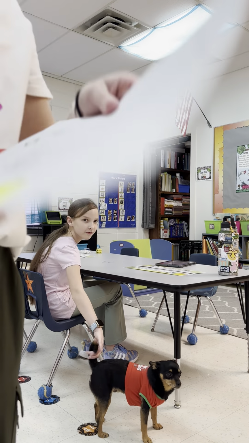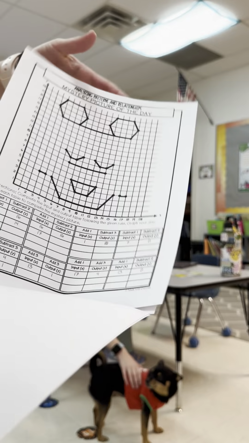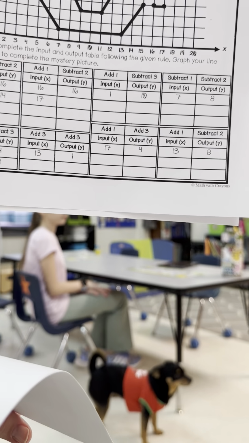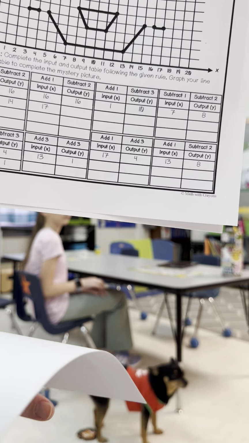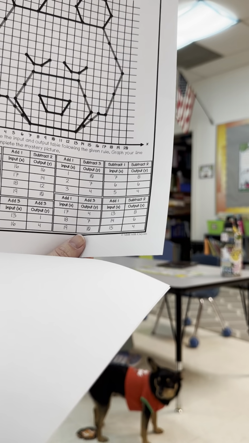Okay, station 3, the independent math work. Here is the picture that they used, and you can see the input-output tables. It gives the first one, and they build on. And that's the final product.